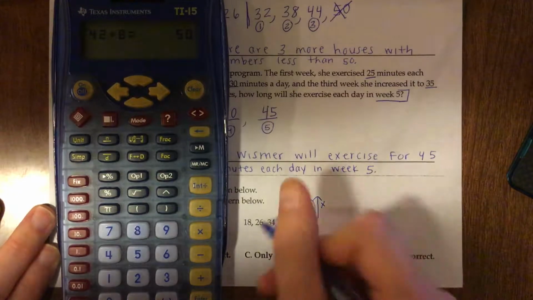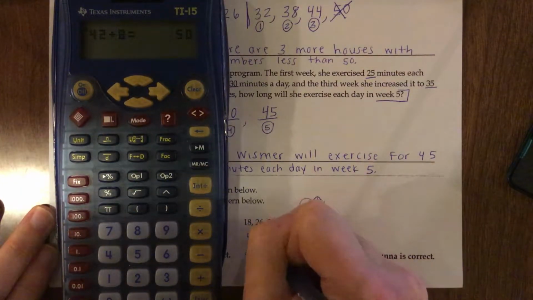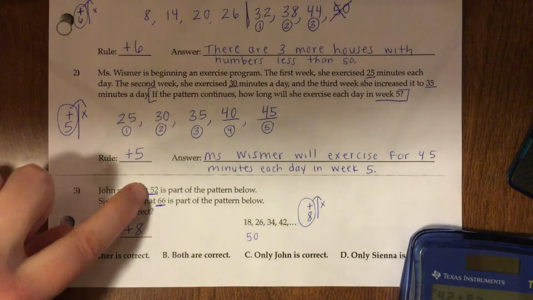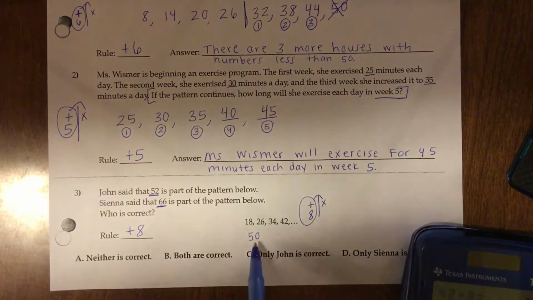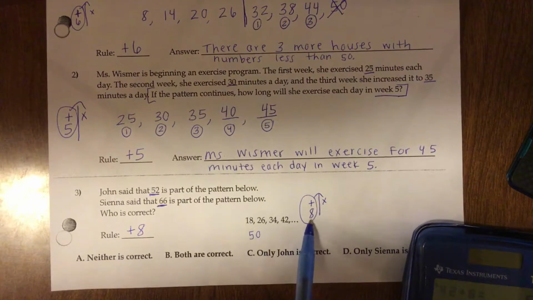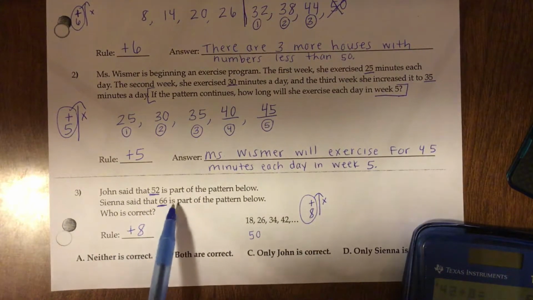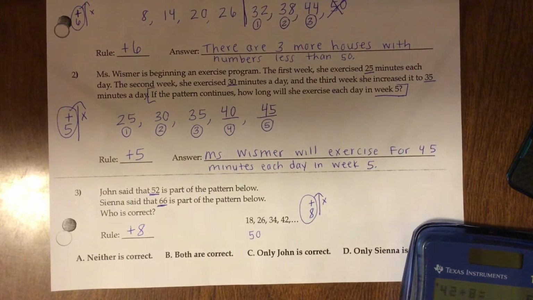And I get 50. So I'm going to write that right under here. 50 is the next number. That's not 52 or 66. But I kind of know right now. I know 50 plus 8 is going to be 58. That's going to be above 52. So I'm pretty sure John is not right. But I got to make sure I get to 66 to make sure Sienna is right.